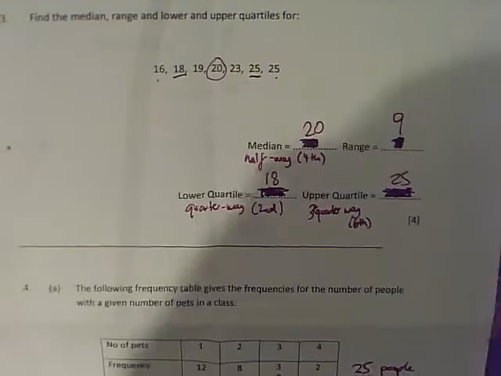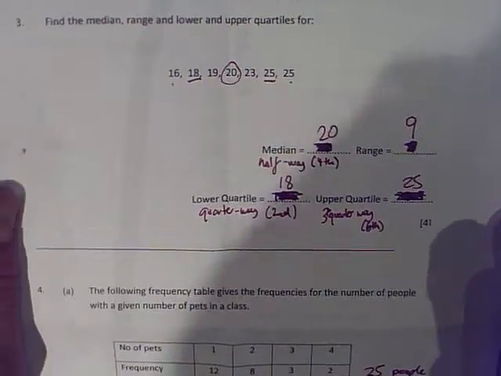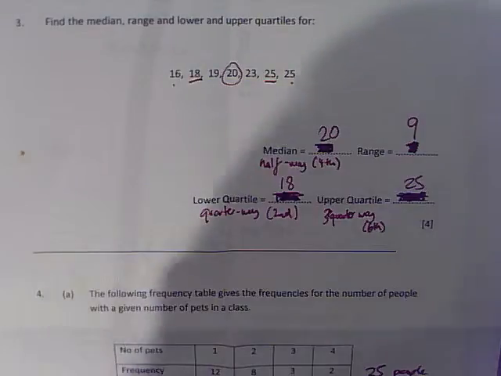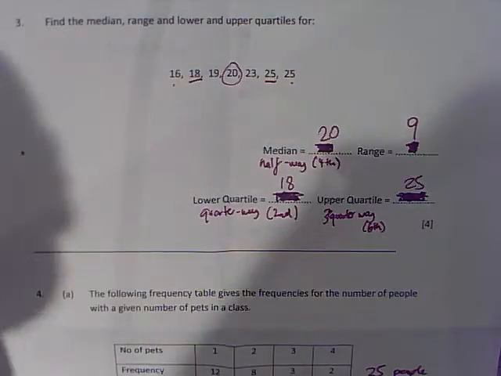Okay, sorry, having some technical problems, which means that I've already done the answers once and it's still coming up. Anyway, hopefully I can resolve this now.